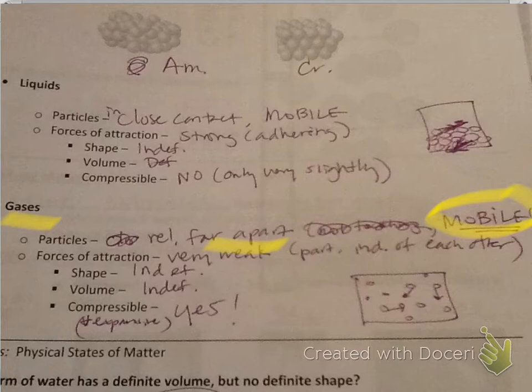All right, let's talk about the forces of attraction then. Because the particles are relatively far apart, this tells us that the forces of attraction felt between the particles are very weak. In fact, in the kinetic molecular theory, what we learn is the particles behave independent of one another. And we'll learn that later on in the semester.